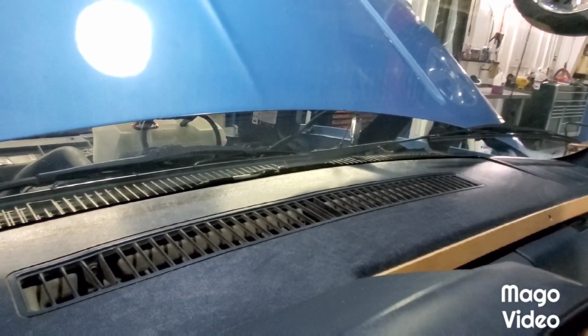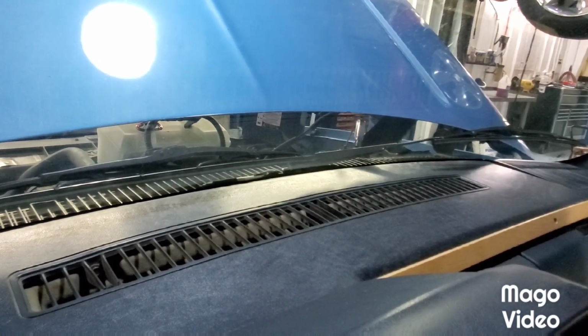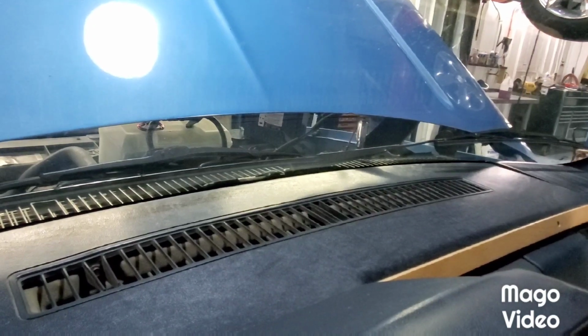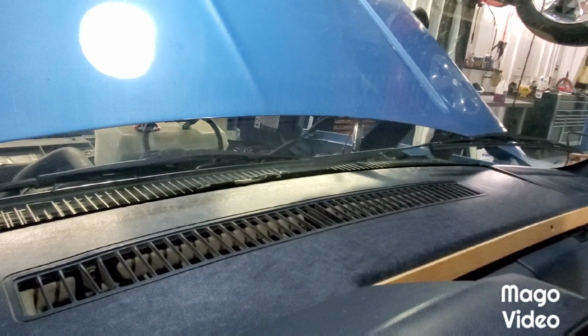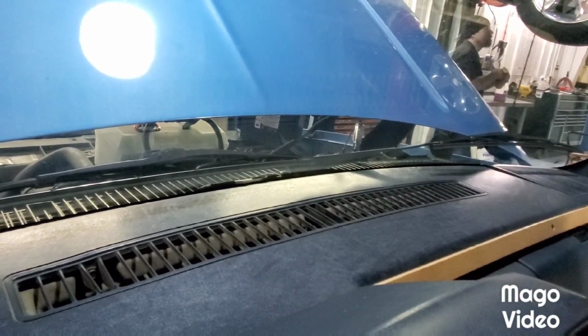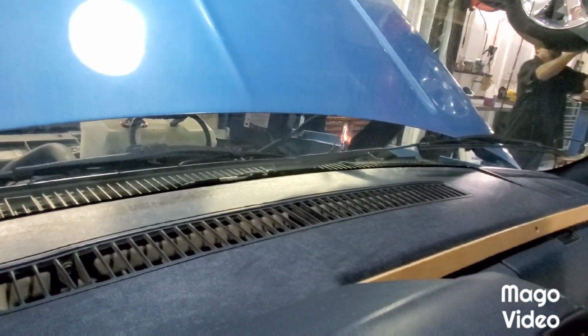I need to check this control side again. See, now the computer's working just fine, except for there. Now I lost my prime again. No prime. No prime. No prime. It's gotta be the computer just shutting it down.